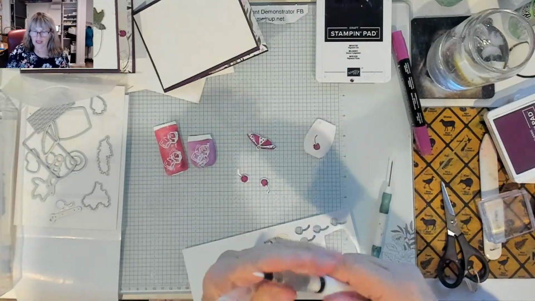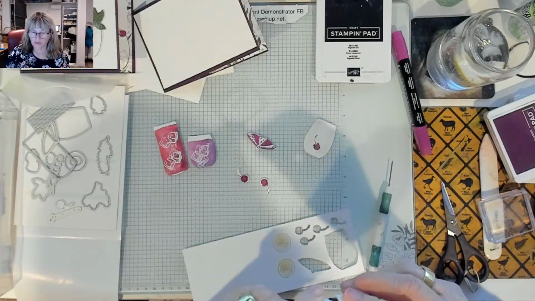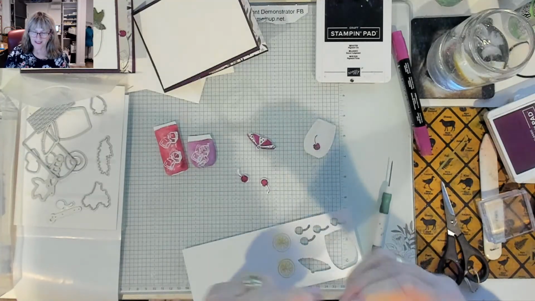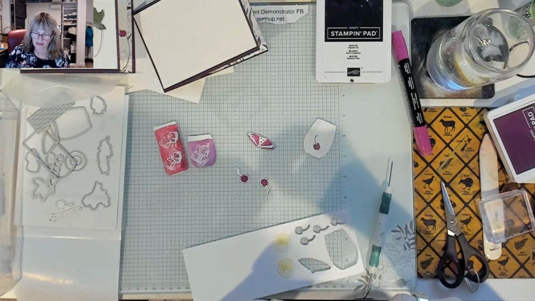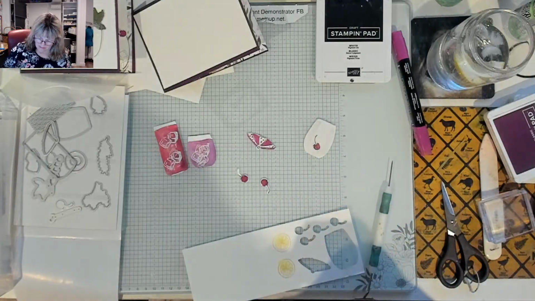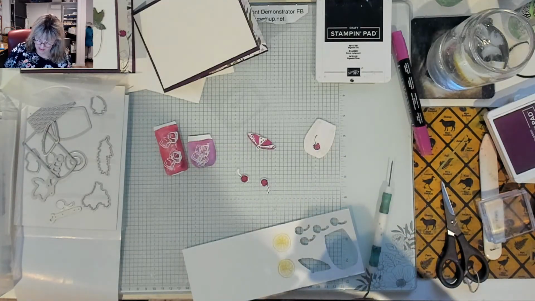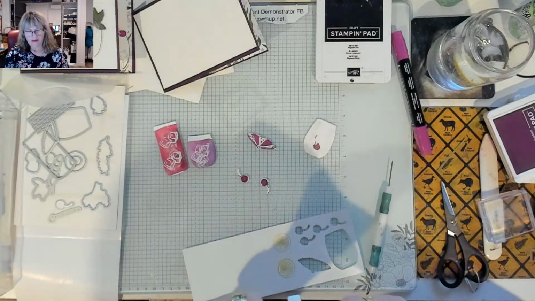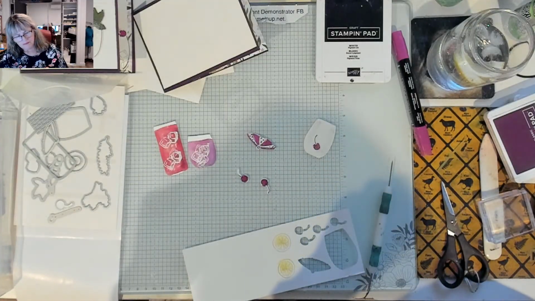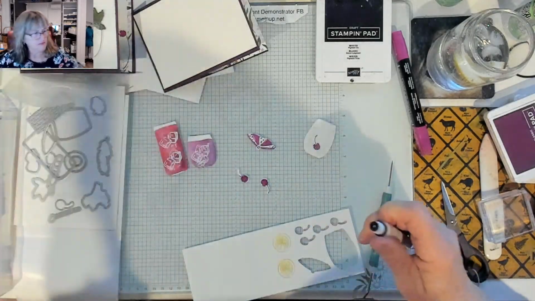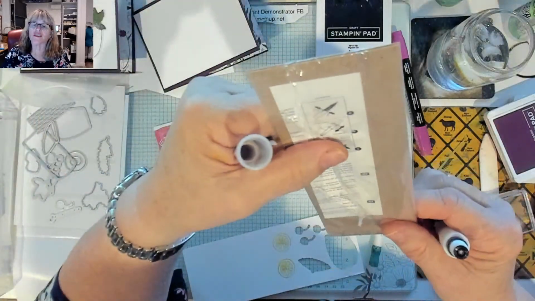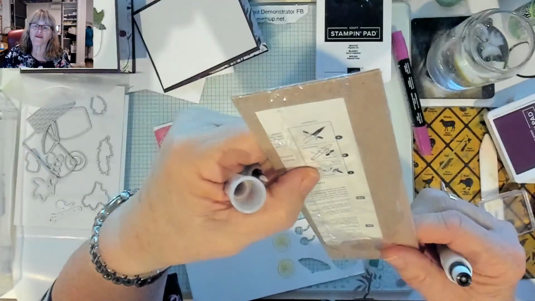Now this is very good, folks. When you get this, you have to take this out. I think it's that. Maybe I better look at the instructions. Twist that, do that.